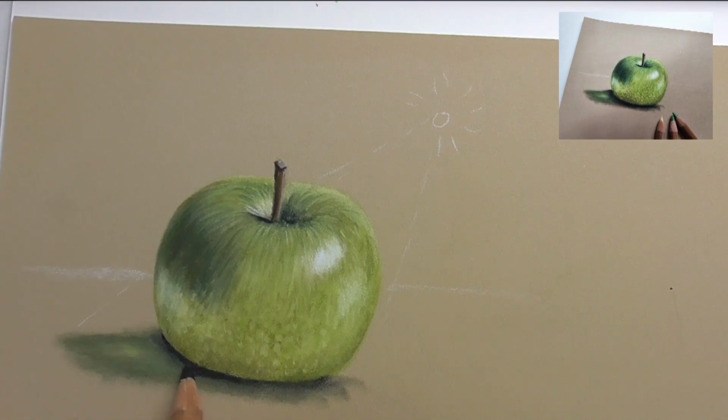And darken down this really dark, deep shadow below where no light hits the ground here. The apple is between the sunlight or the light source and the ground here, and here is the darkest area, really a dark area. I darken that down with the black.